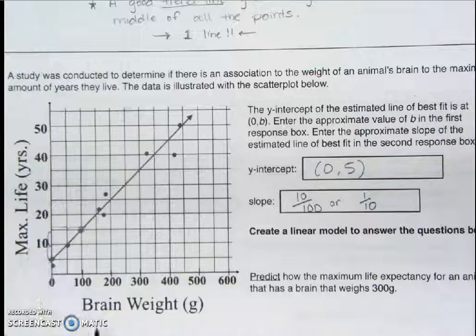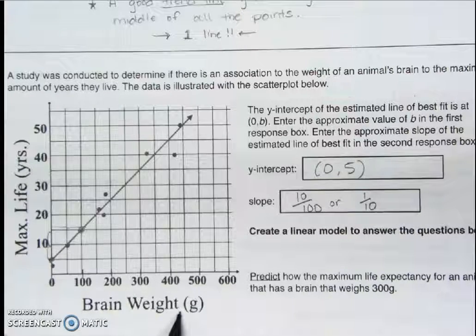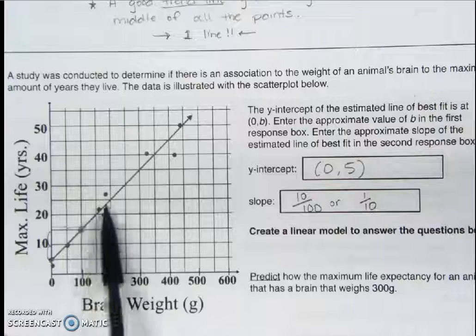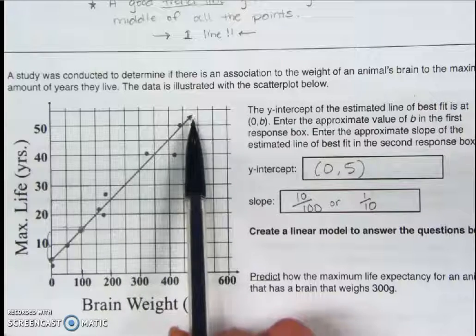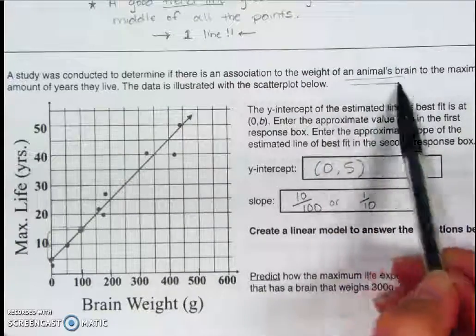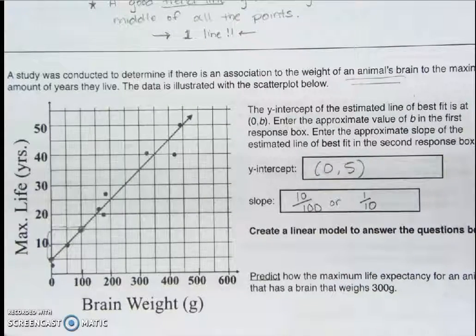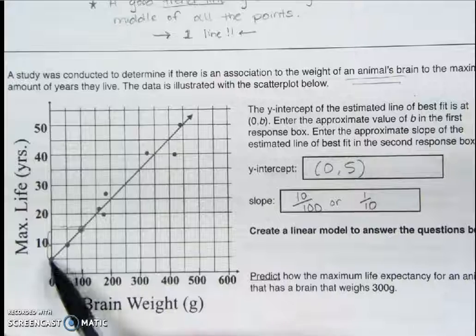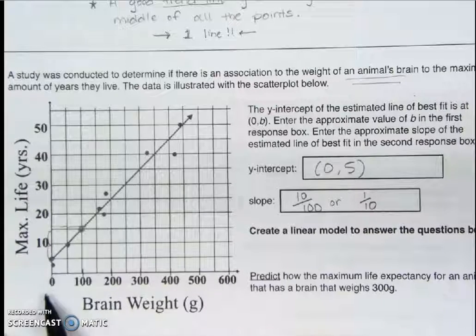Well, what is this talking about? Maximum life in years and the brain weight? That's a weird thing. So apparently the heavier your brain is, the longer you live. That's a weird thing to associate. Apparently that's in animals. Weird. Who measured that? Really? Okay, well, we have our y-intercept. We see where it starts. So apparently when you weigh nothing, you still have a brain weight or a maximum life of 5 years.